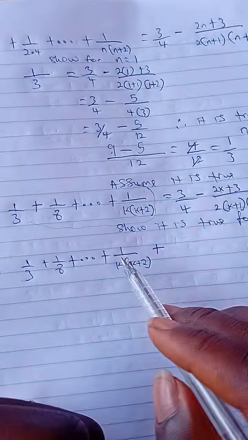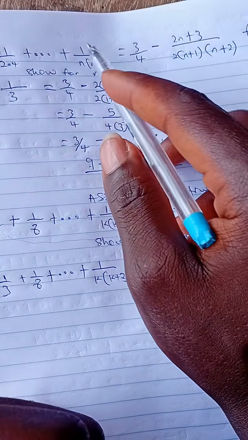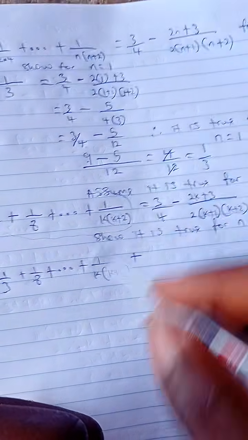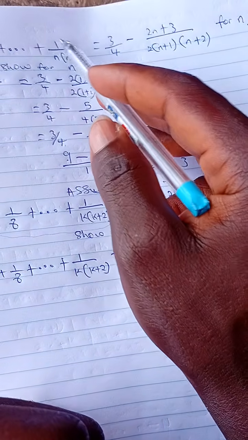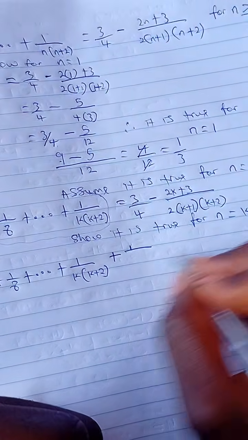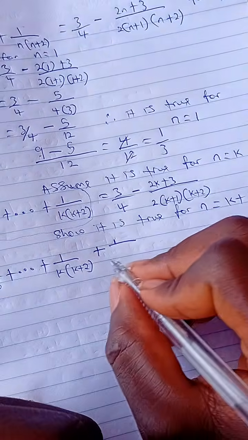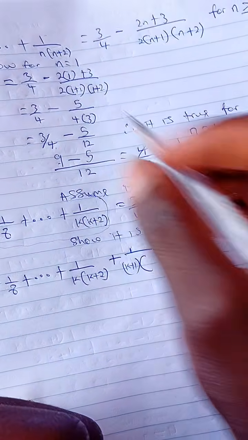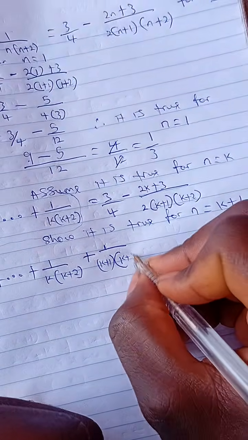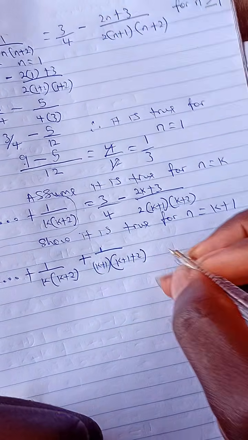Now, I've written the k. Now, the k plus 1, I told you, will add the last term. Once you have written the k part plus the last term, what's your last term? 1 over n into n plus 2, plus 1 over n. But what's your n now? K plus 1. 1 over n, my n is k plus 1, into n plus 2, that is k plus 1 plus 2. Do you get?